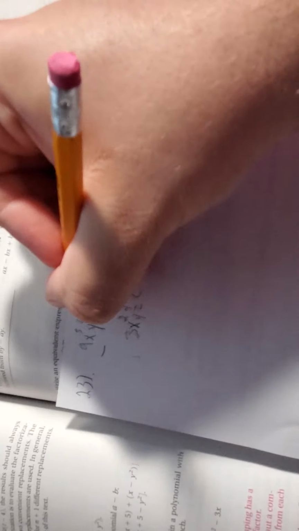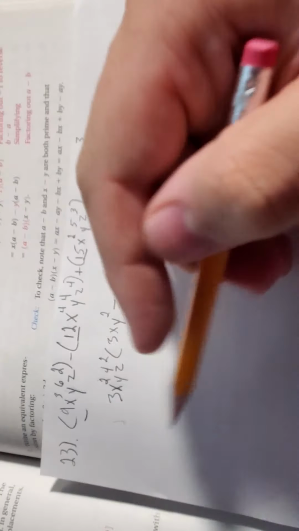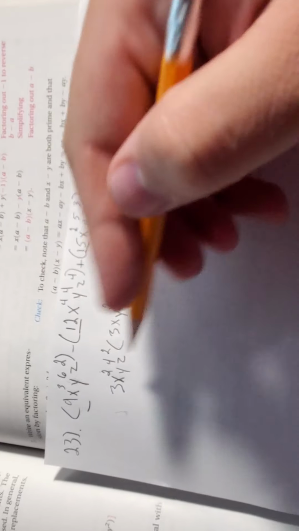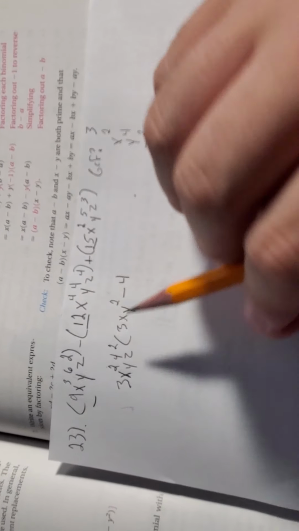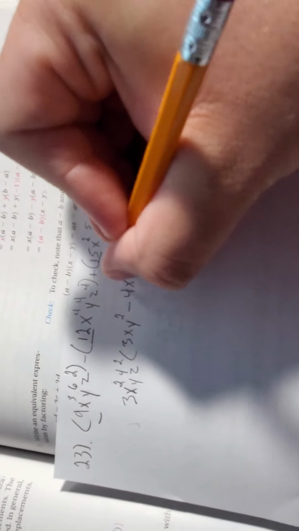I also like to put these in parentheses so I don't mess up. Now, what does 3 go into 12? 3 times 4, so we put 4. Same thing, x squared minus x to the fourth gives me x squared that I need to put.